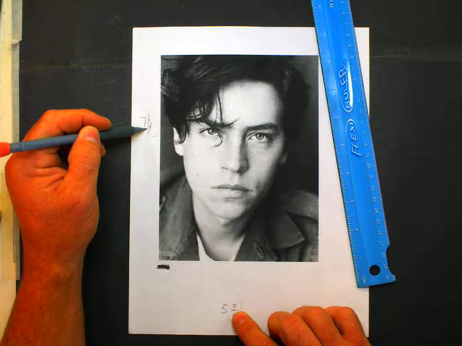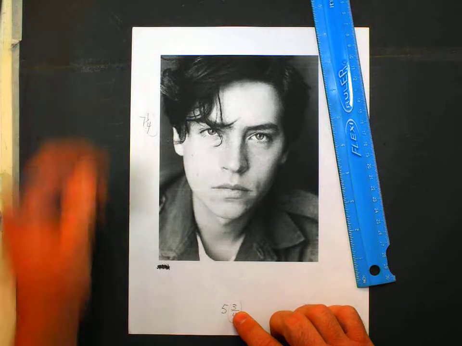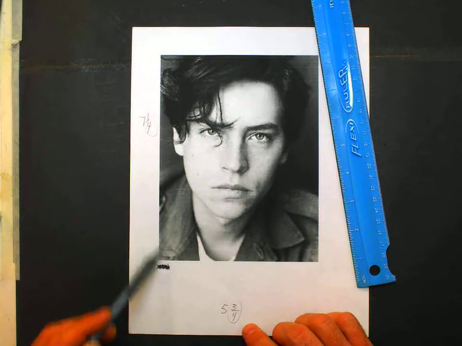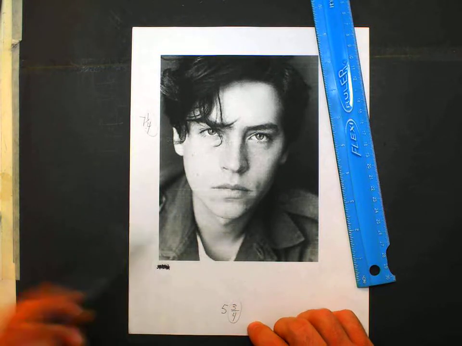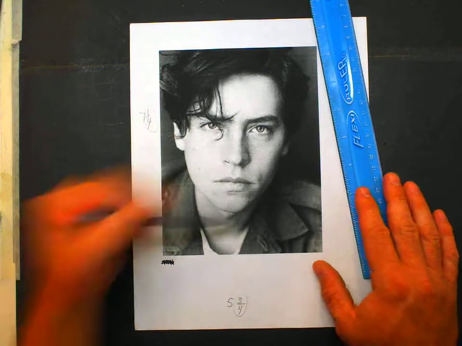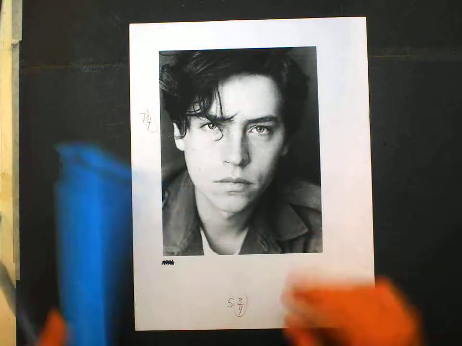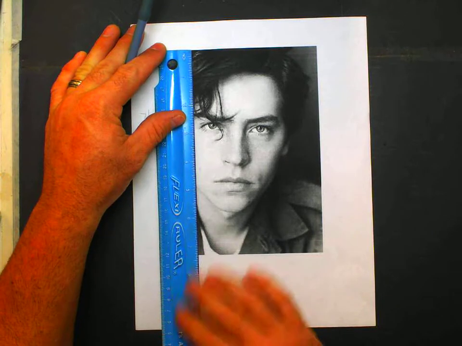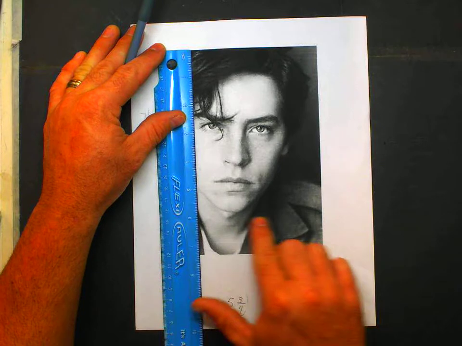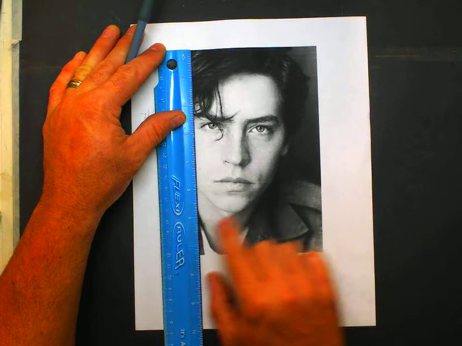If this is 7 1/4 tall, I've got a lot of neck and shirt down here that I don't need. That's a lot of extra shading I really don't need in my drawing. We're just going to include the face. So I'm going to measure from the top of my picture and go down. If I really wanted to, I could cut this off at 6 and have just the face. If I wanted a little more neck and shirt, I could cut it off at 7.